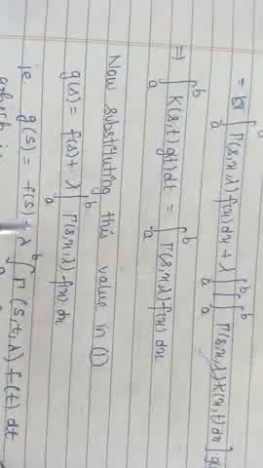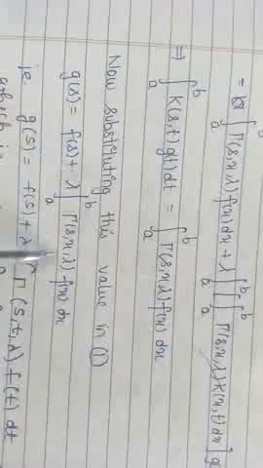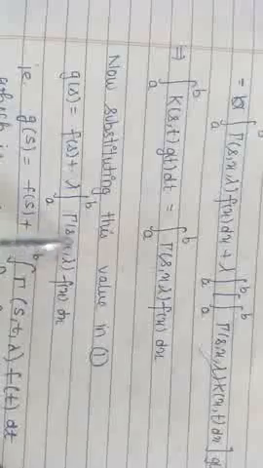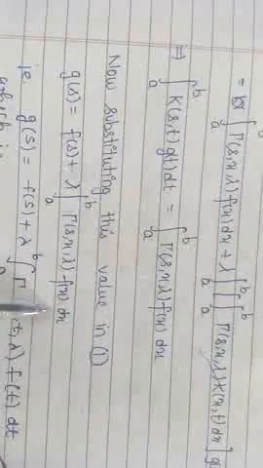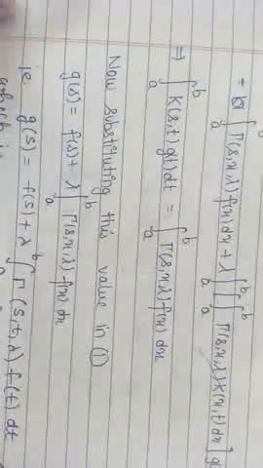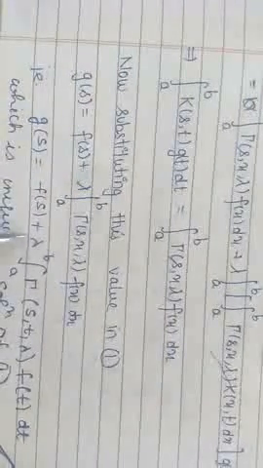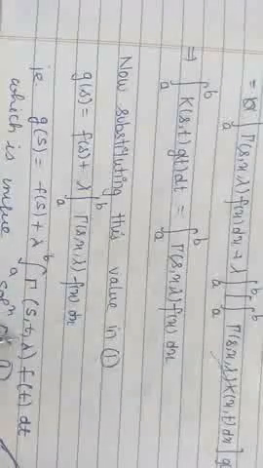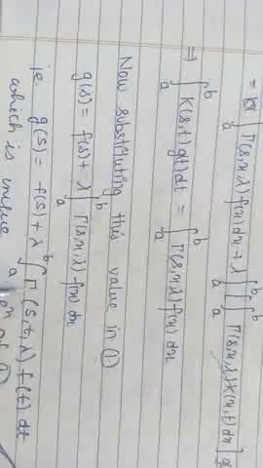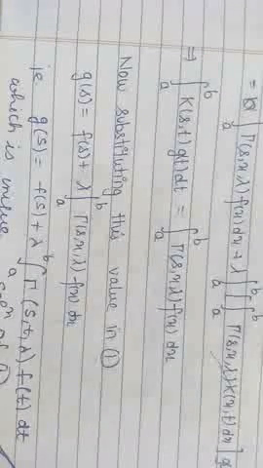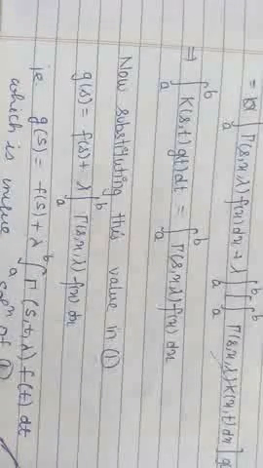Now we can write the solution in the form by replacing the variable x by t. So if we replace x by t, the solution takes the form g s is equal to f s plus lambda integral a to b gamma s t lambda f t dt. And this solution, which we have already proved, this kind of form is always unique.